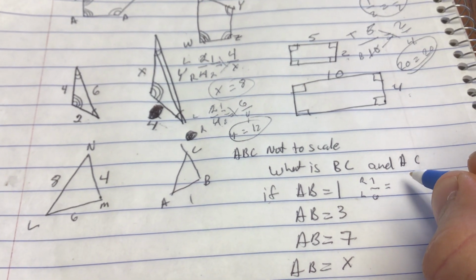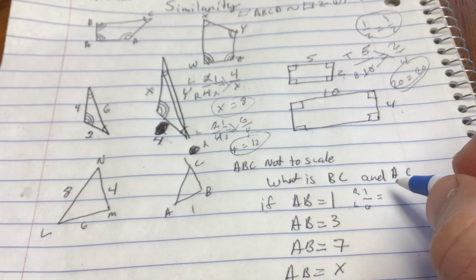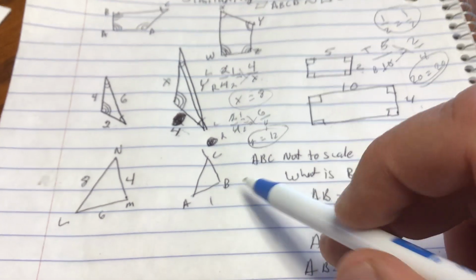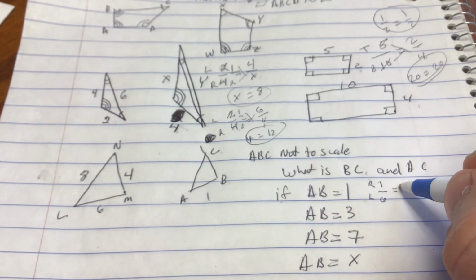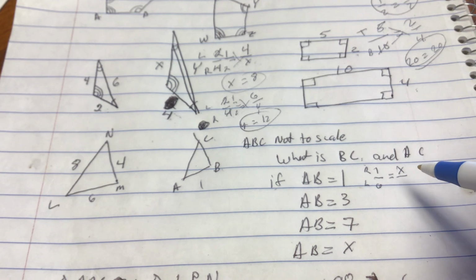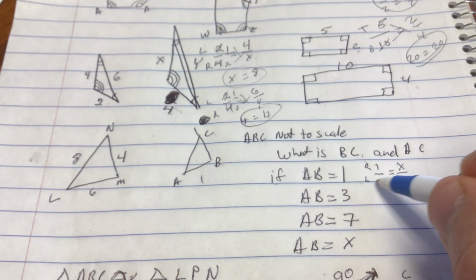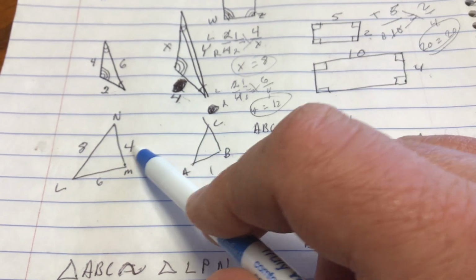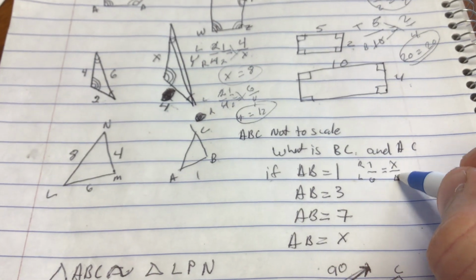That equals, now I'm going to put, okay, 1 over 6 equals. So I'm going to let BC be my x value, and I'm going to put its corresponding side on the bottom with the figure on the left. So BC corresponds to 4. So I'm going to put that over 4.